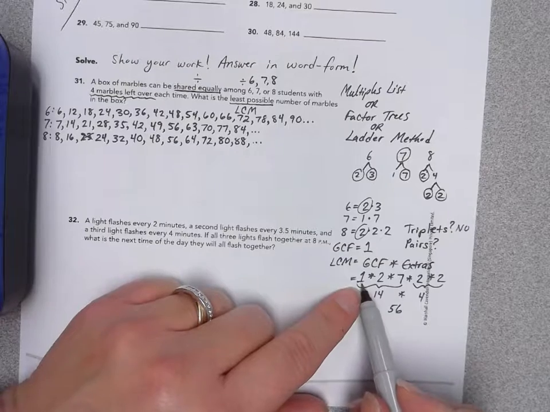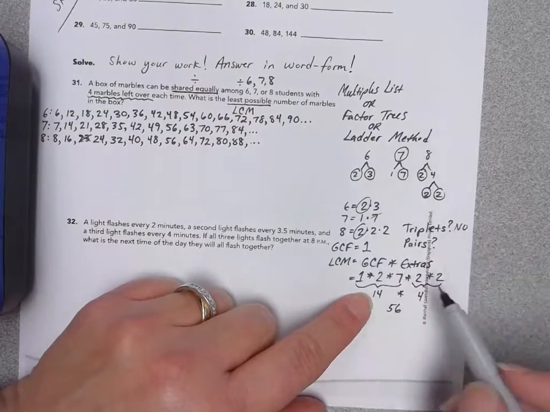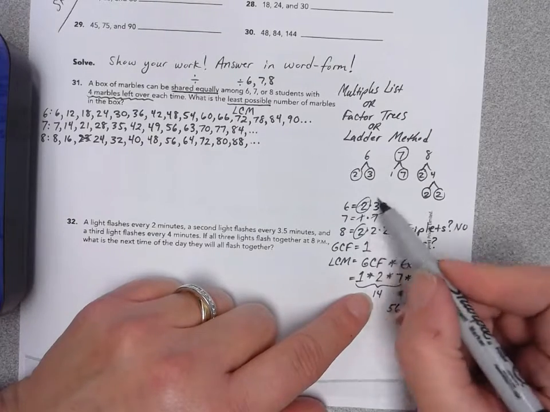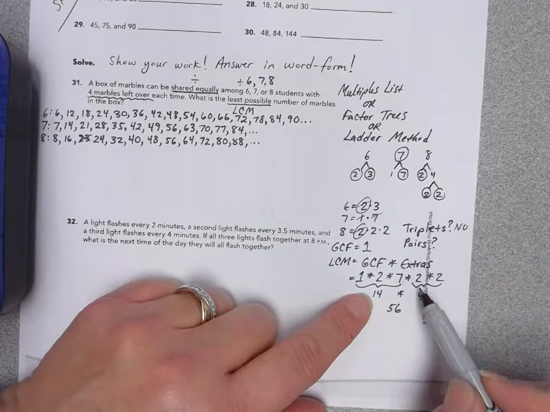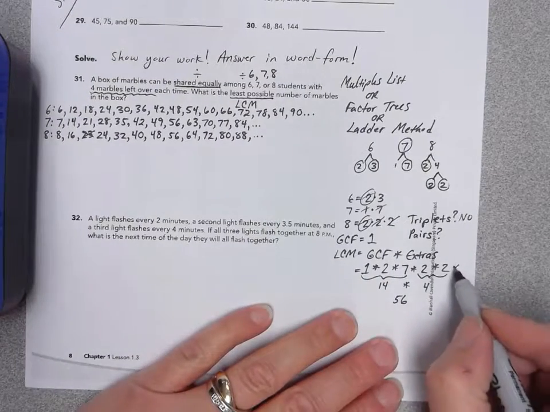1 was my greatest common factor. There is a bundle of 2s. I do see this extra 7. I already took care of this, my bundle of 2s. There is an extra 7, and there are 2 extra 2s. Oh, I see it now. I forgot to include times 3.